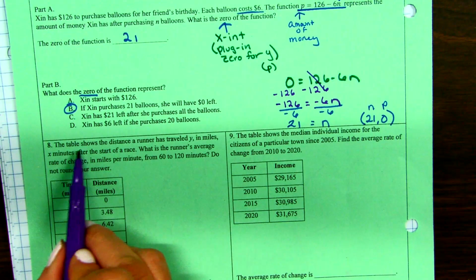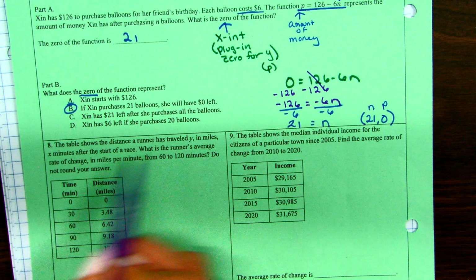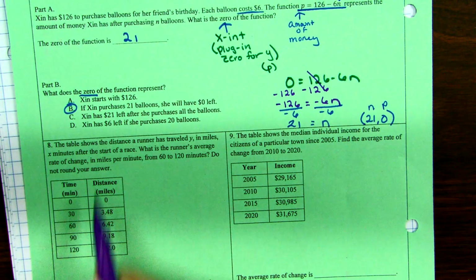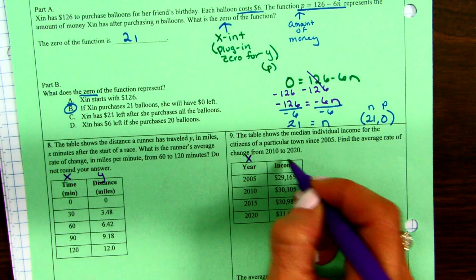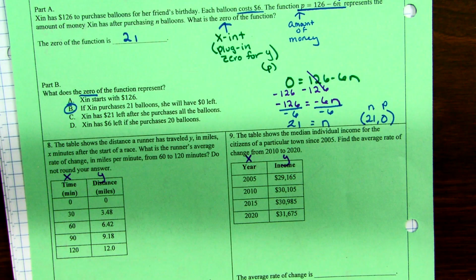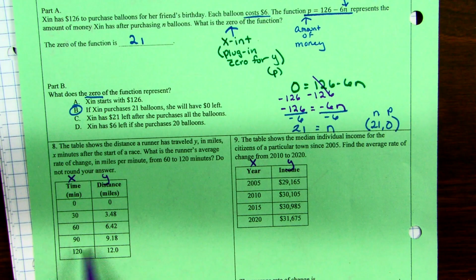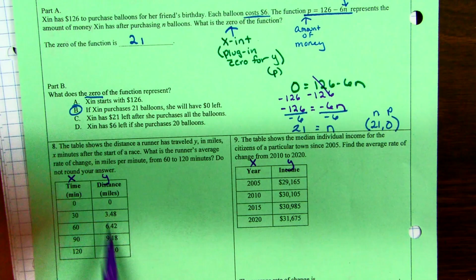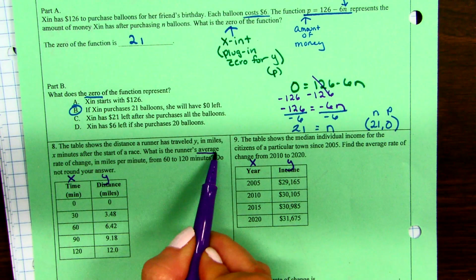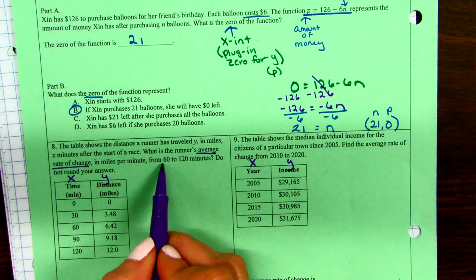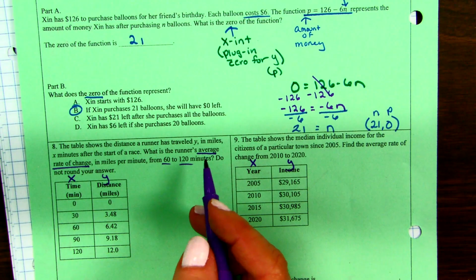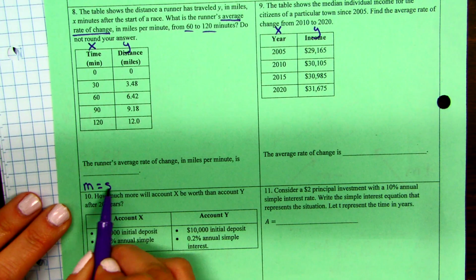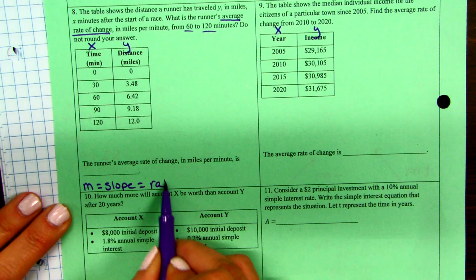Let me read. The table shows the distance a runner has traveled, y in miles, x minutes after the start of a race. When you see these tables of values, don't get intimidated. The first column is always your x's, the second is y. I don't even have to read it. That's x, that's y. We're never going to change the order. It's the time that a runner is running and how far they went. What is the runner's average rate of change in miles per minute from 60 to 120 minutes? Average rate of change, that's slope, that's m. So if you need to write that somewhere on your note card, m is the same as slope, is the same as rate of change.